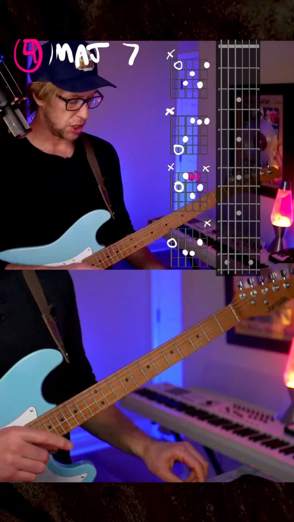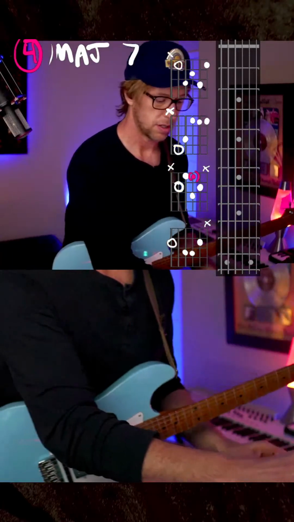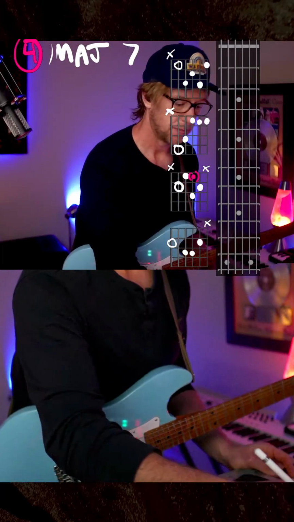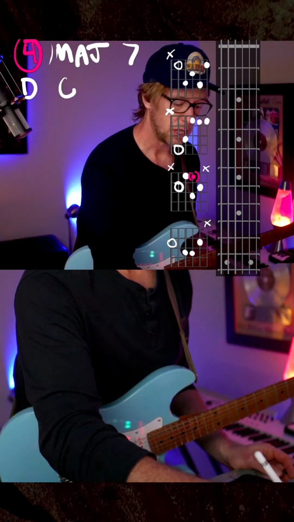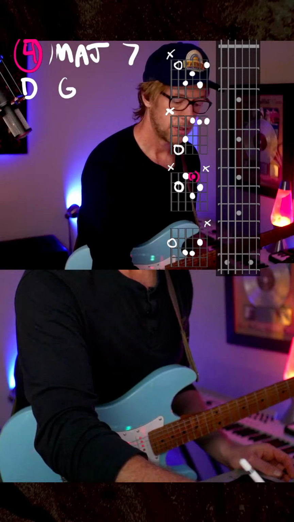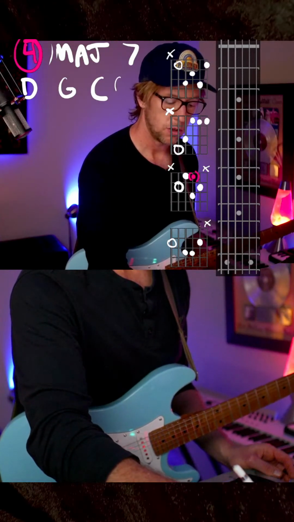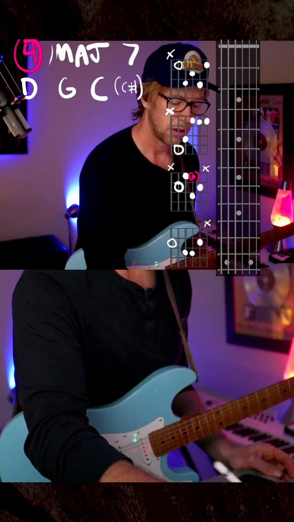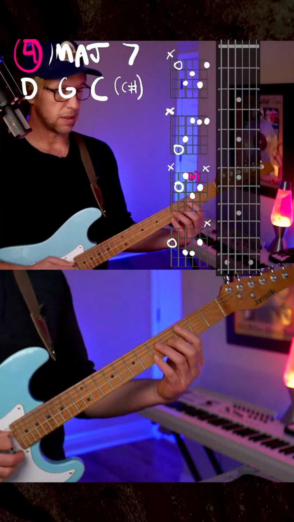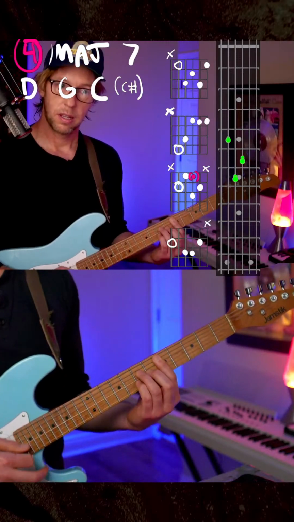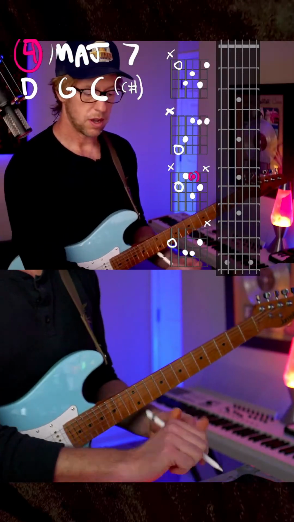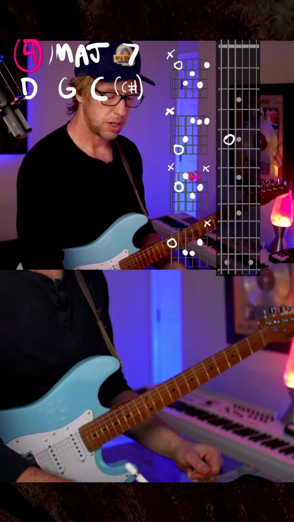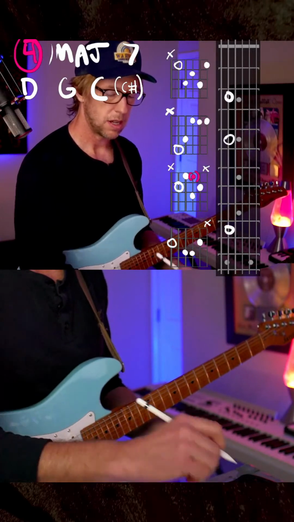And I go from G, sorry, I just said G because it's the 2nd chord. I go from D up to G down to C. And then I kind of do a chromatic. I'm just going to write the C sharp there because I just connect the C. Right? So we've got our D up to G down to C.